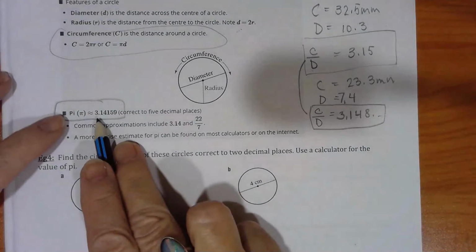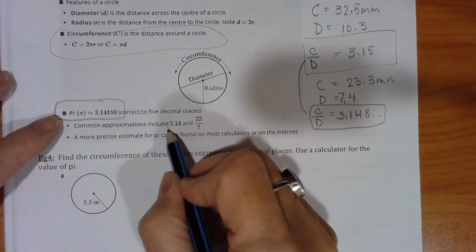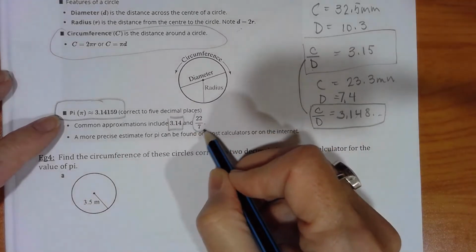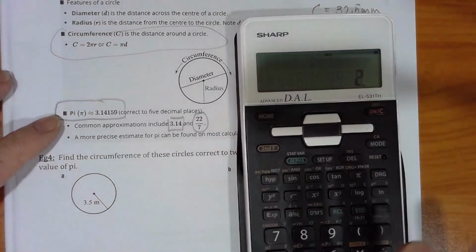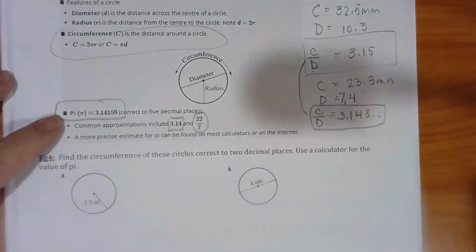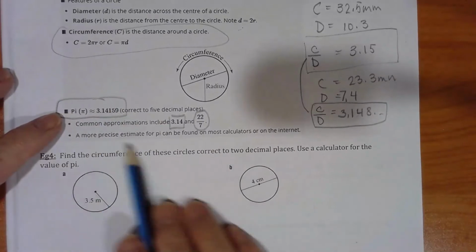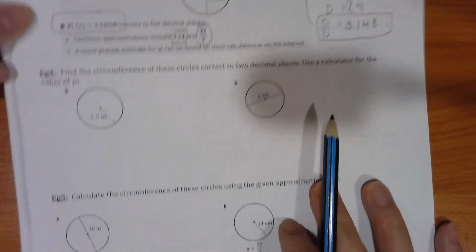It goes on and on and on forever, but here it is correct to 5 decimal places. Usually we use this, and sometimes we use this fraction, 22 divided by 7. And we use it as an approximation of pi. Okay, so the more precise you get, the better. I wasn't very precise. I had a crummy tape measure, and I didn't measure very well, and I did it really fast.